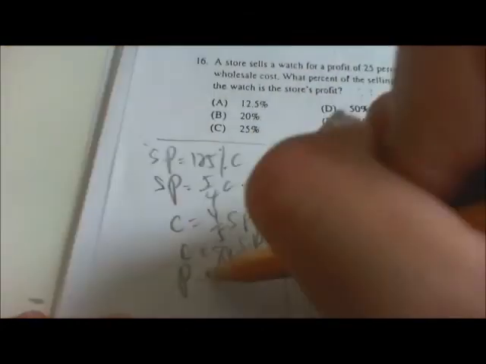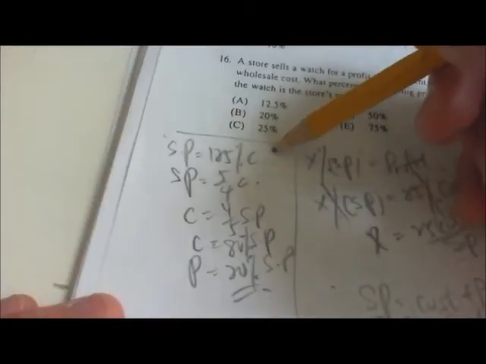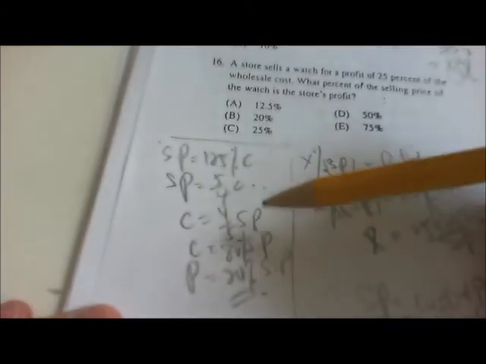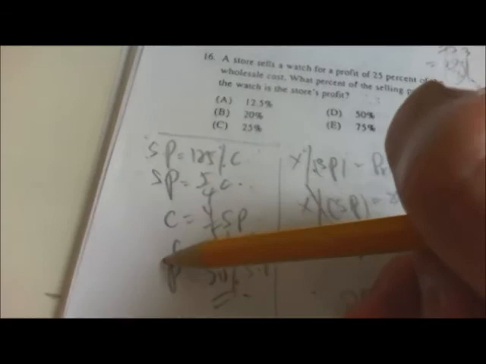Since the selling price equals 125% of the cost, the selling price equals 5 over 4 C. So the cost equals 4 over 5 of the selling price, which is 80% of the selling price. So the profit will be the difference, 20% of the selling price. This is a simple way. The selling price is 125% of C because it's based on 100. 25% makes it 5/4 of C. You move this over, it becomes 4/5 of the selling price, which is 80%. So if the cost is 80%, then the profit will be 20%.